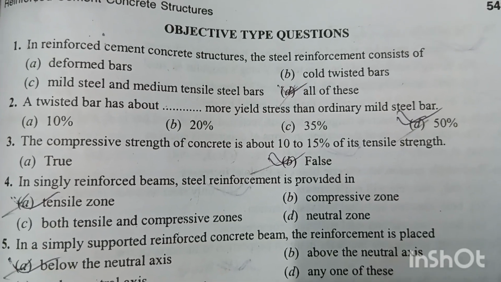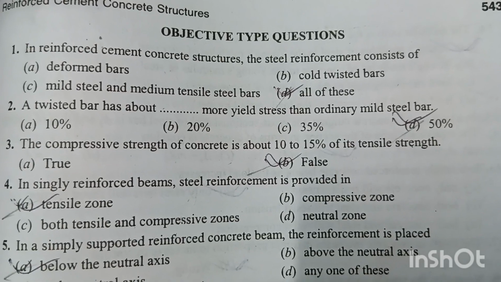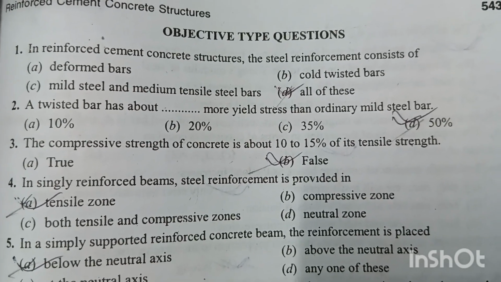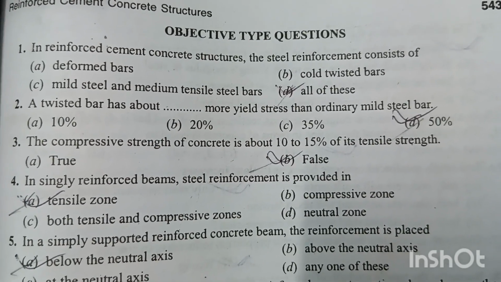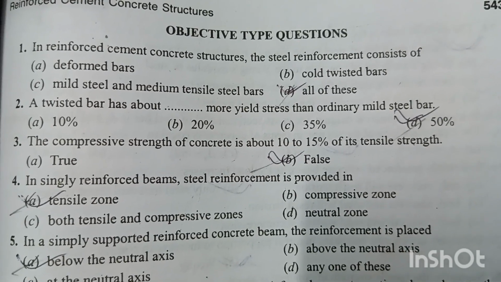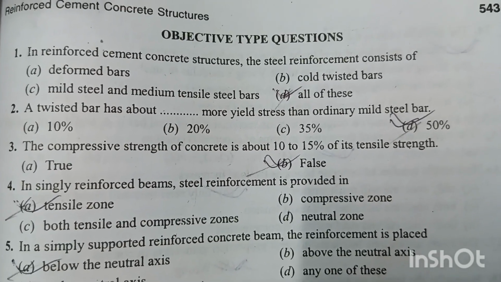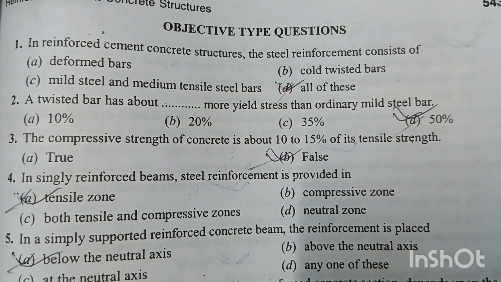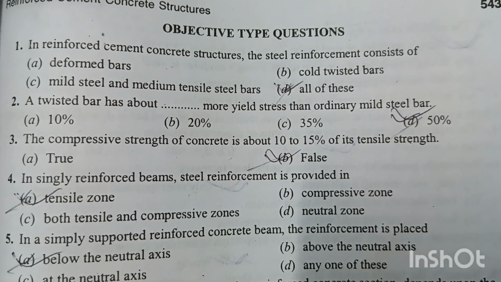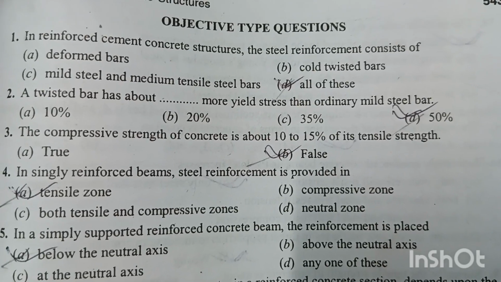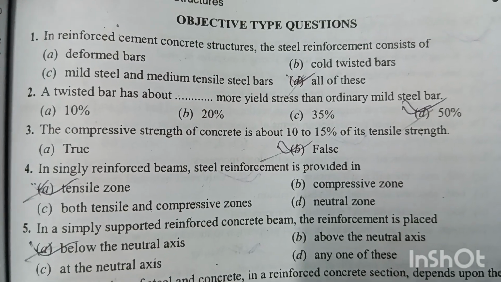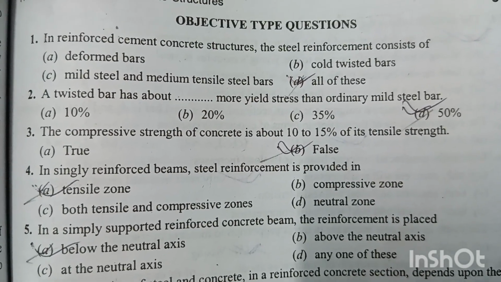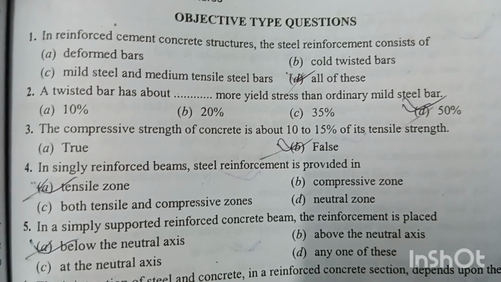Question number 1. In reinforced cement concrete structures, the steel reinforcement consists of option A, deformed bars; option B, cold twisted bars; option C, mild steel and medium tensile bars; option D, all of these. Option D is the right answer, because all these types of steel reinforcements are used in reinforced cement concrete structures.